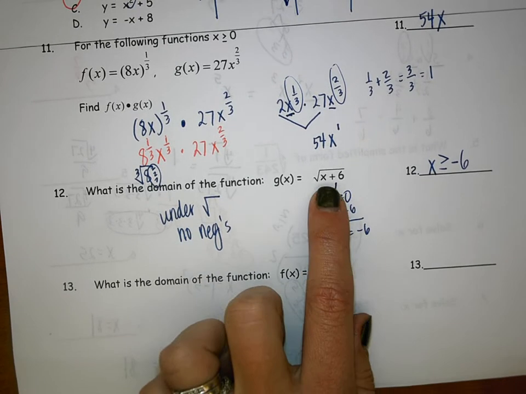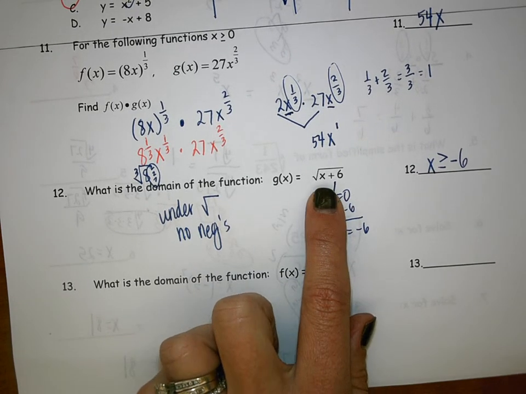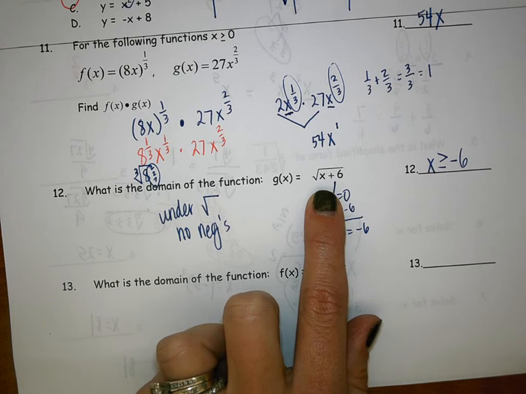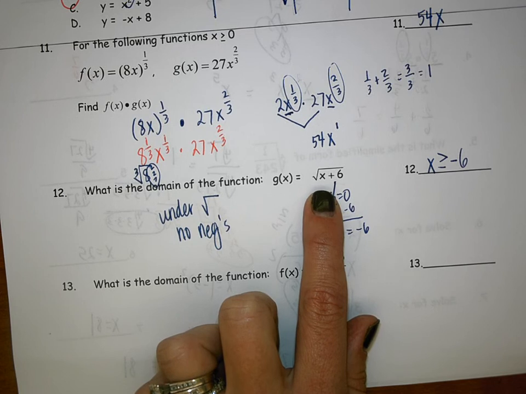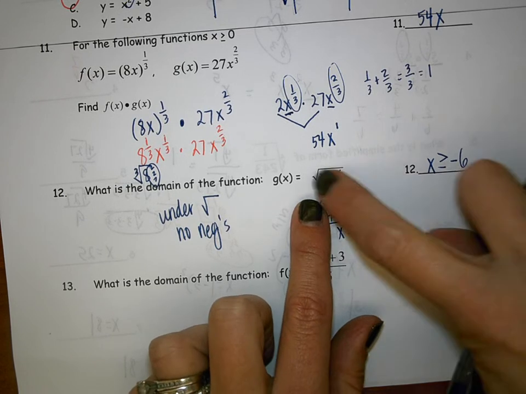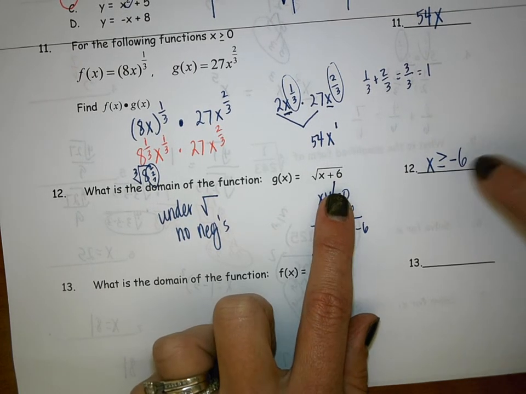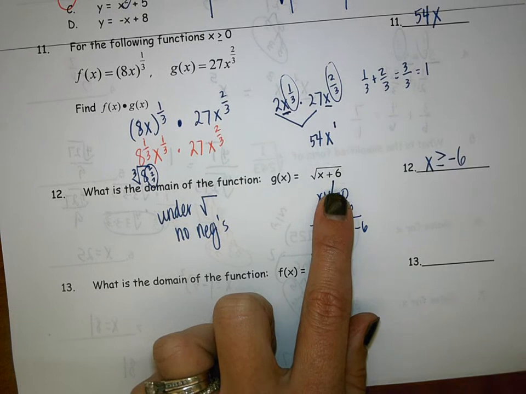Because any value that is negative 6 or bigger will make positive numbers. Because if you have negative 5 here, it'll make a positive 1. If you have 0, you get 6. All numbers that are bigger than negative 6 will give me a positive under the root. If it was smaller than negative 6, like negative 7, it would give me a negative, which would not be a real number, and it would not work. Are we okay with 12?